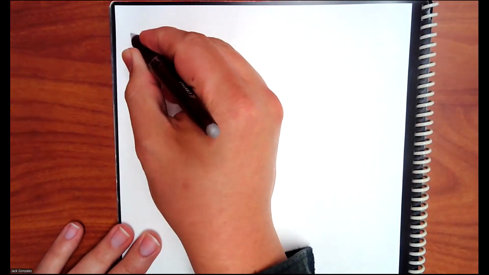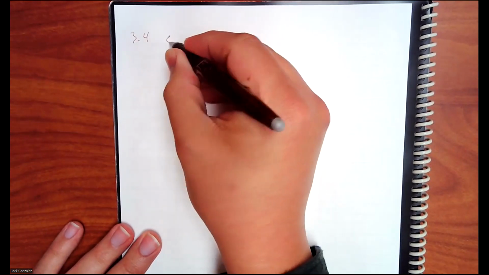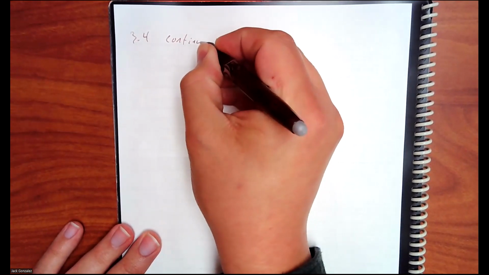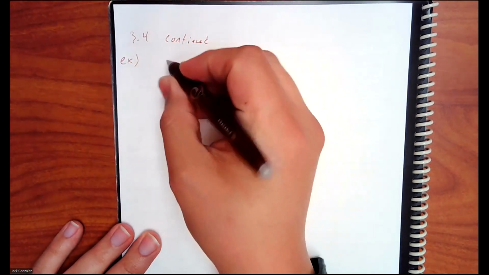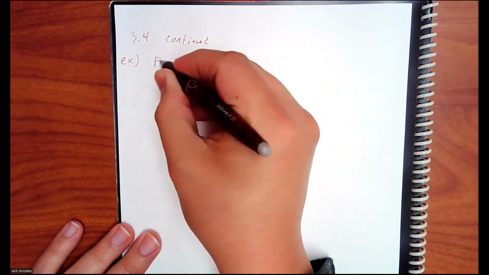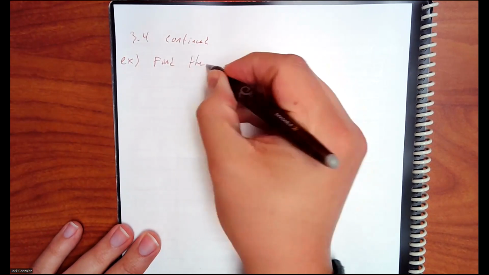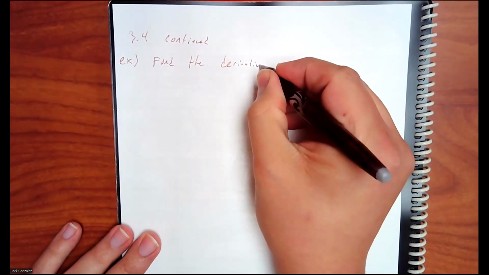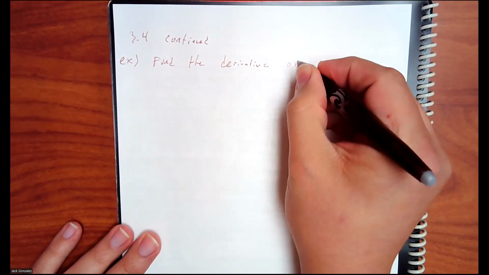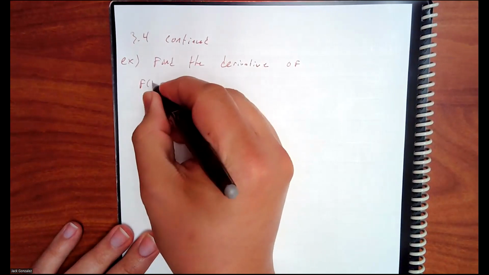3.4, right? Yes, the chain rule. Continued. Example, I don't remember. Let's find the derivative, right? What was the function?